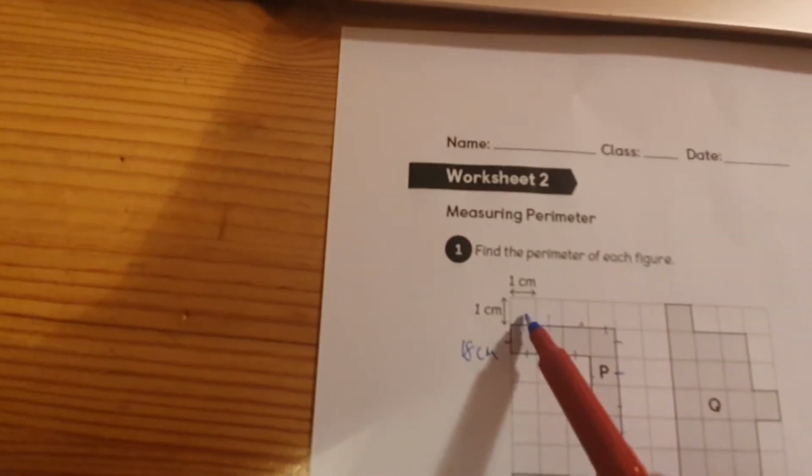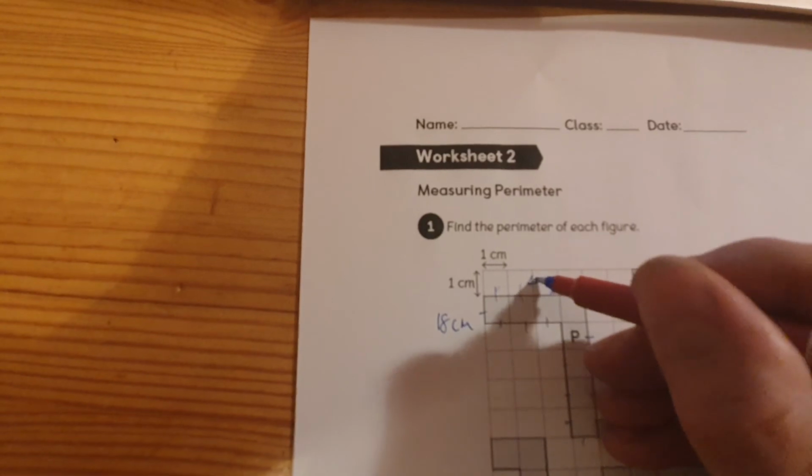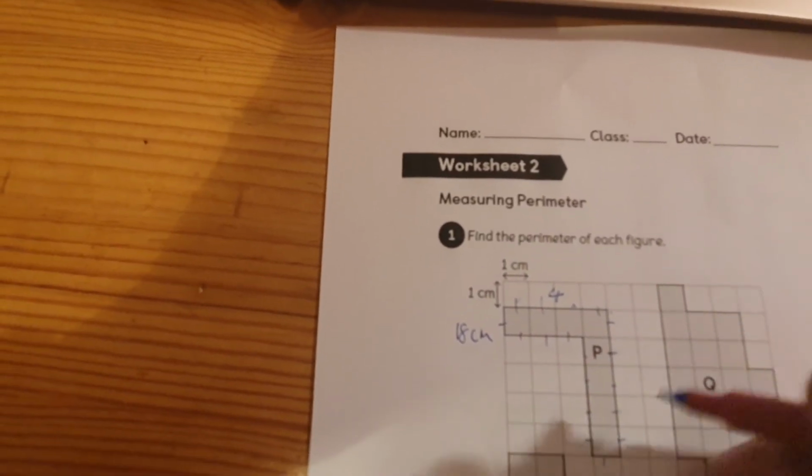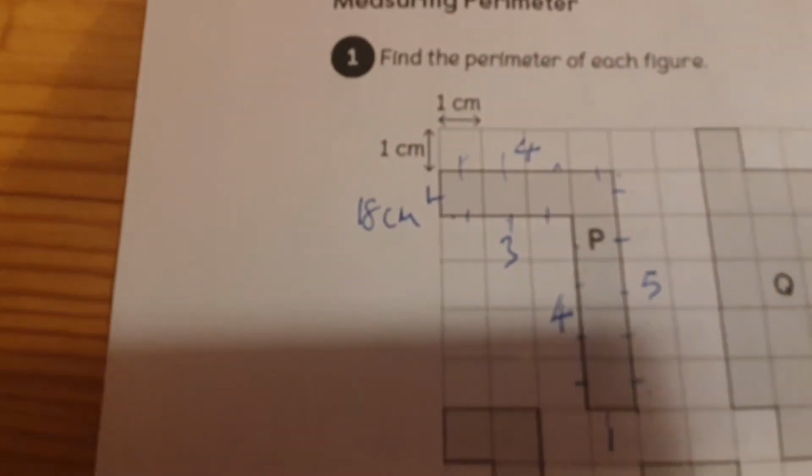The other way you could have done is to say, well, that length is 4. The length from here to here is 1, 2, 3, 4, 5. The length from this line to that line is 1. And this length is 1, 2, 3, 4. And it's 1, 2, 3, 1. And then you'd count them all up. But I think something like this, probably better to just count in ones.